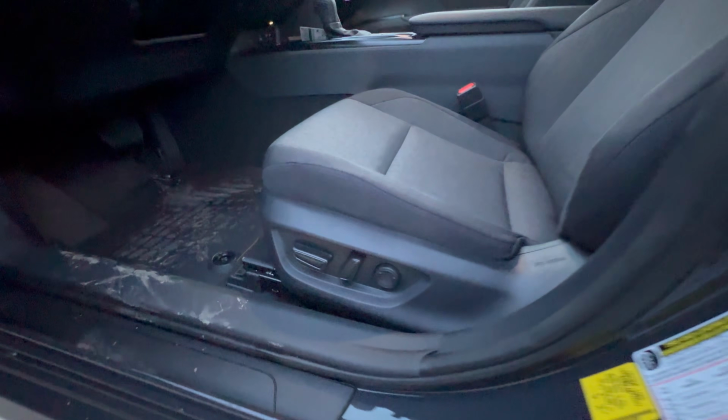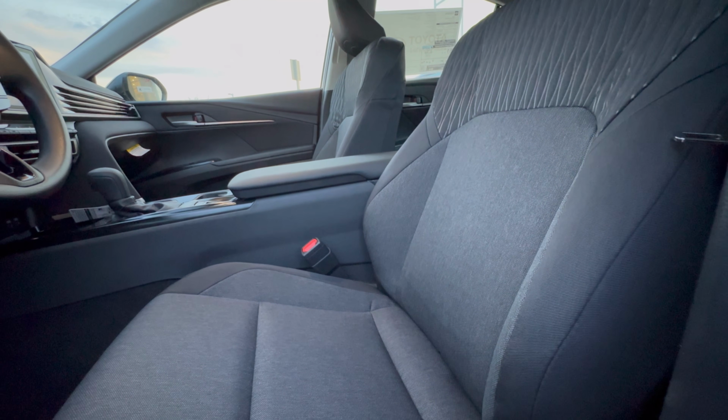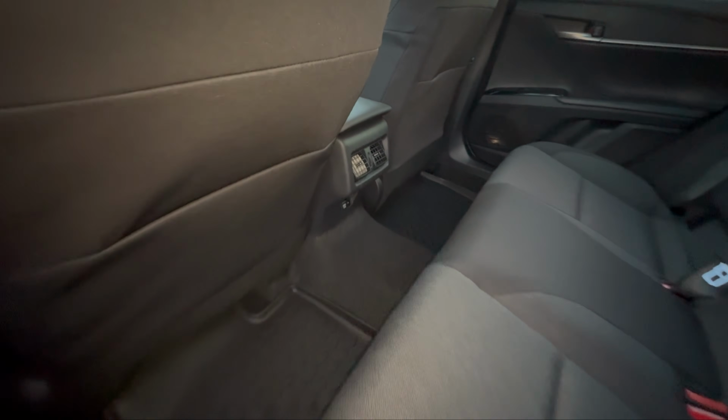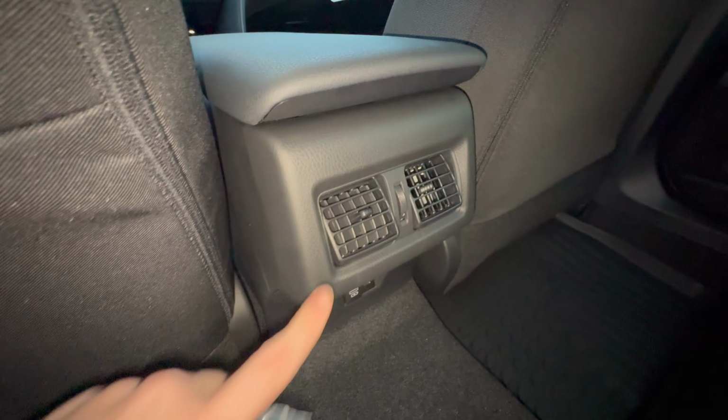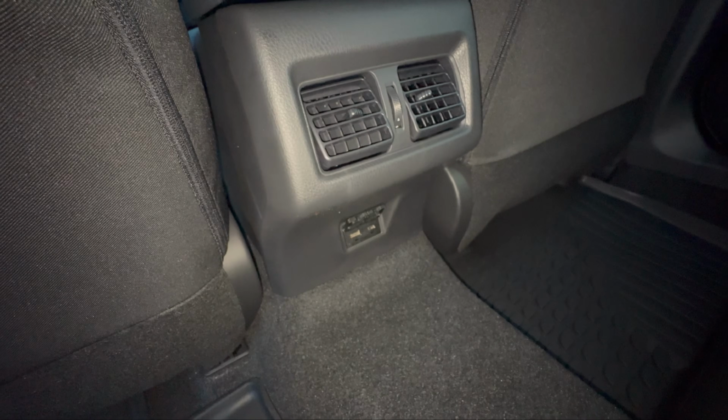Now right down here, you have your controls to push the seat forward, back. You can control the back part to come forward or back, and then you have your lumbar support. Down here in the back, you have your vents, and then right below here, you have a USB-C. And then right here, you have a USB.